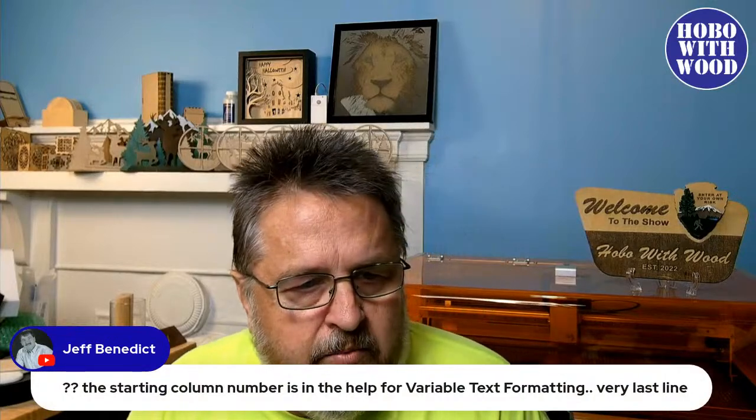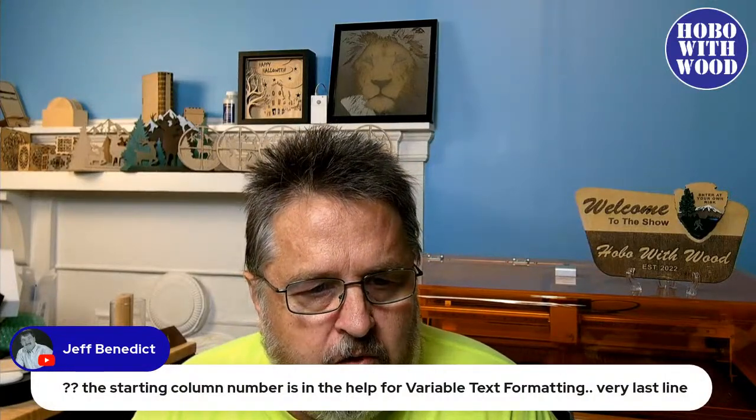Starting column number is in the help for variable text formatting, very last line.